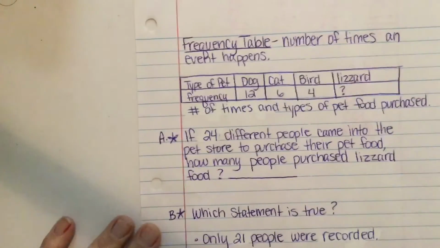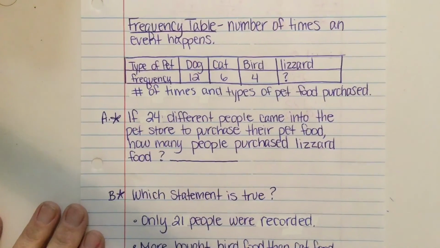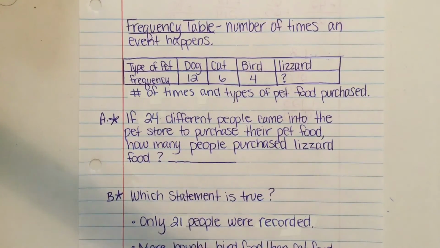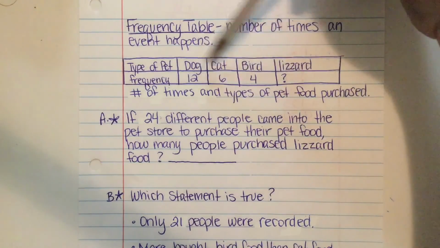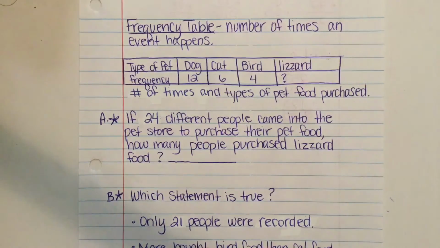Okay. All right. Frequency table. It's the number of times an event happens. All right. So on this one, it says types of pets, and then it says number of times and types of pet food purchased. So we've got dog food, cat food, bird food, and lizard food. If 24 different people came into the pet store to purchase their pet food, how many people purchased lizard food?